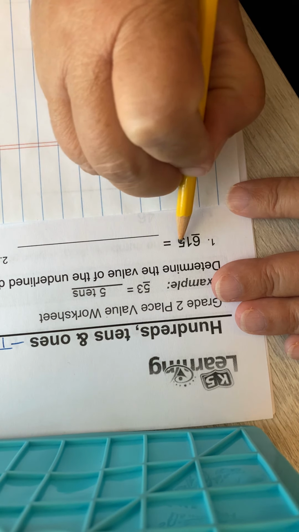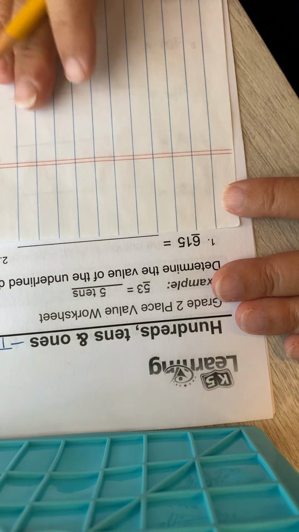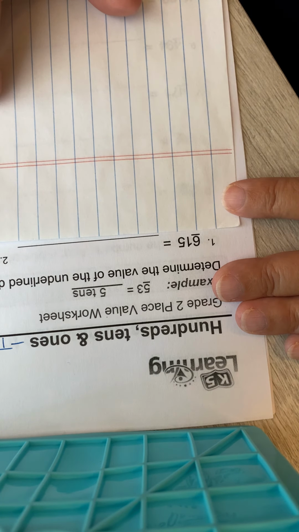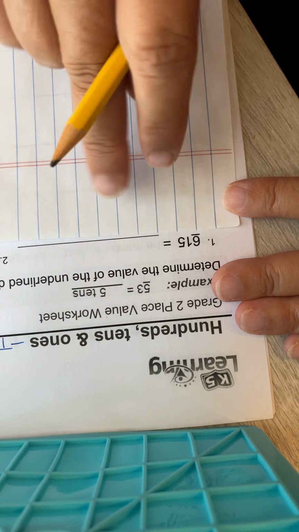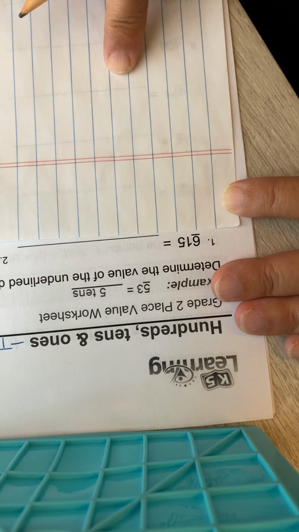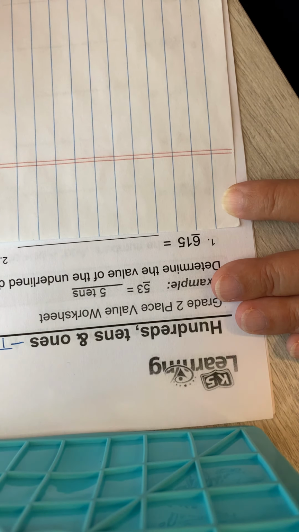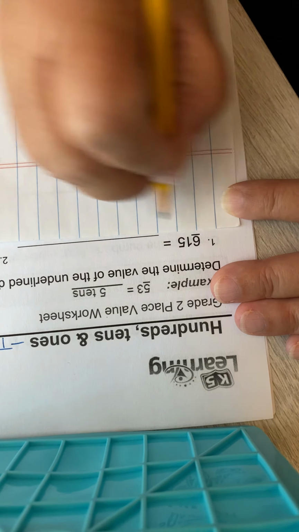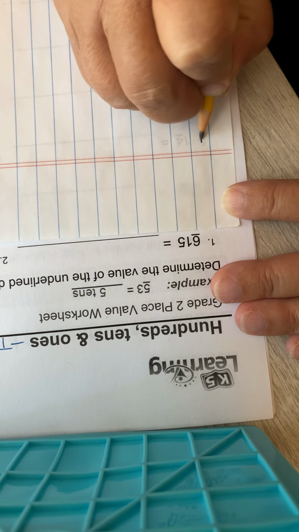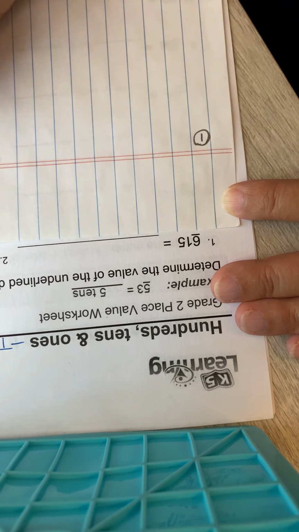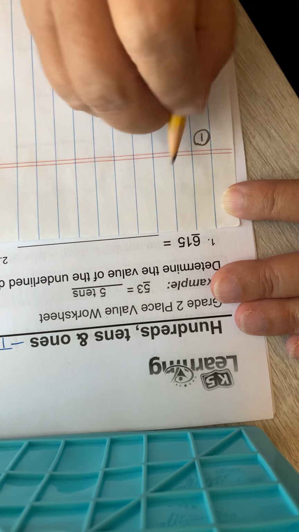615. And we know that if we were to write this number down, if we choose a piece of notebook paper and we turn it side by side where the lines are going up and down instead of going across, we can use this to make a grid to put our numbers in and help us to determine the place value of each one of the digits that's there, okay? So if I were to take our very first number, this number 1, I'm going to put the number 1 and draw a circle around it because that's just the number of the problem.